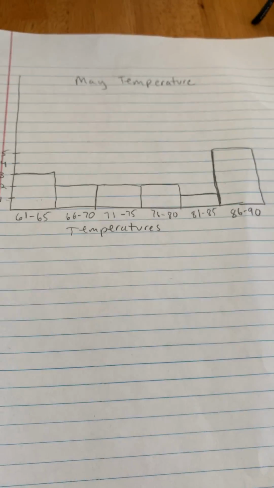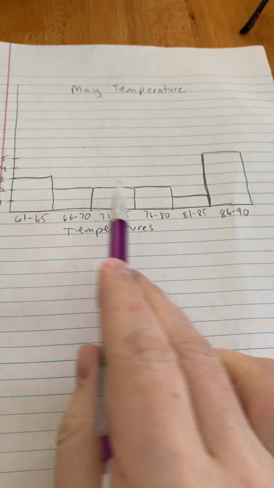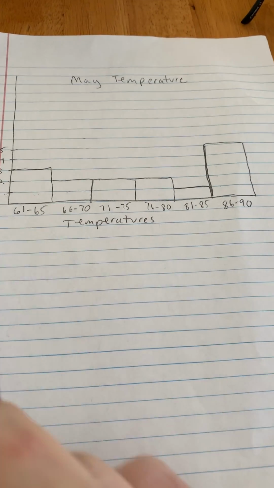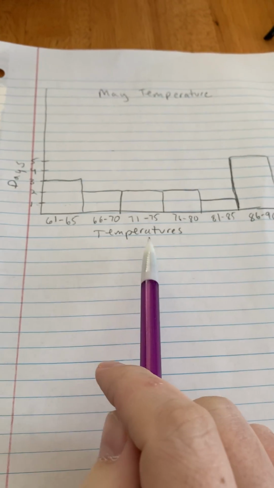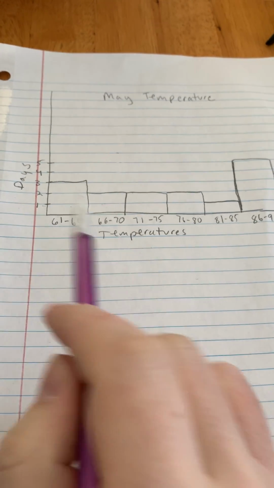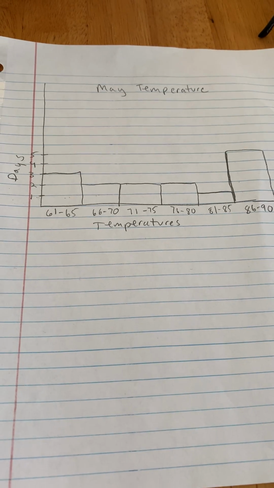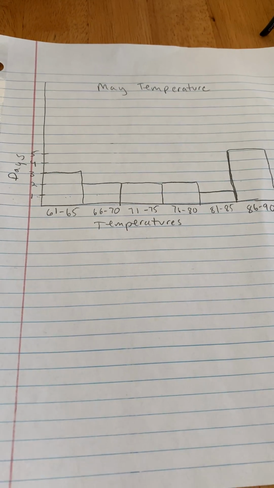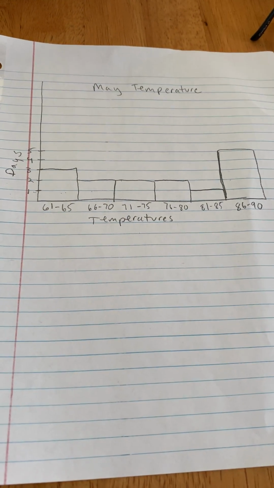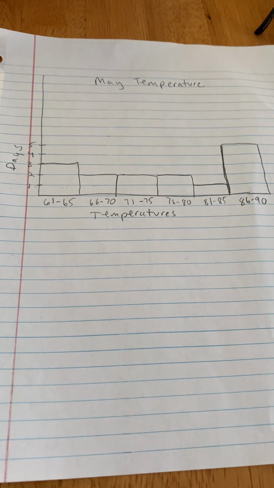A couple things I want you to notice about these. Each bar is about the same size and each bar touches. I've labeled my X and Y axis as temperature and days. And this is just a way that we can make a histogram. Most of your questions today, you're going to be looking at histograms and answering questions on them. But I also wanted you to know how to actually do it.